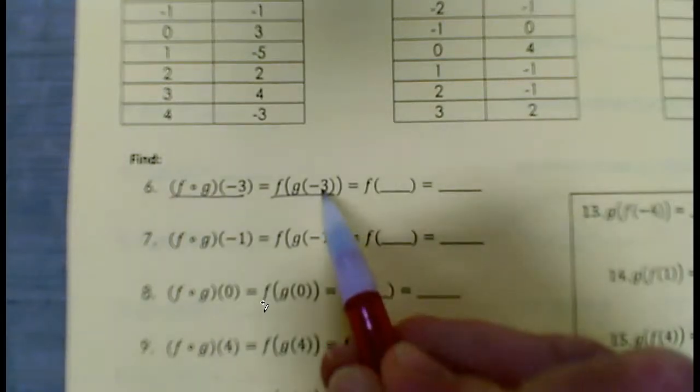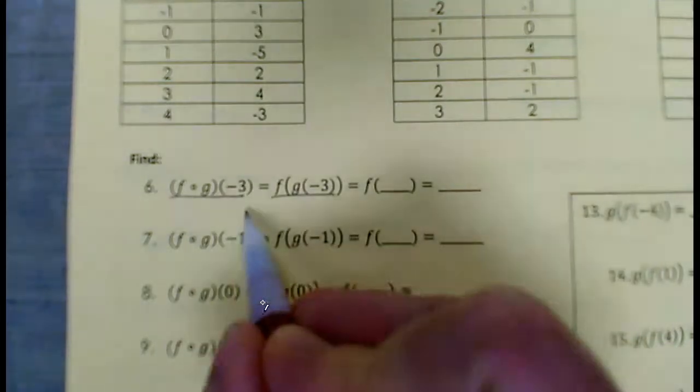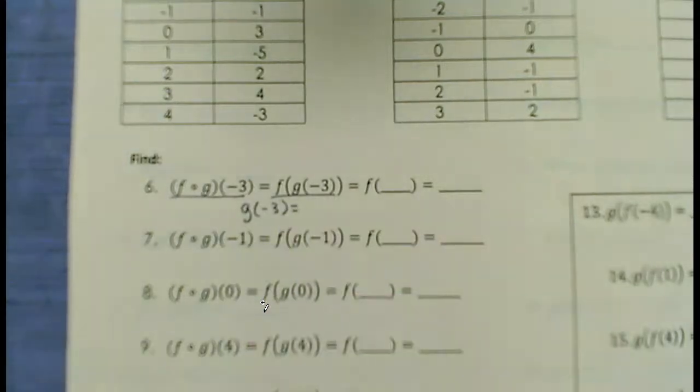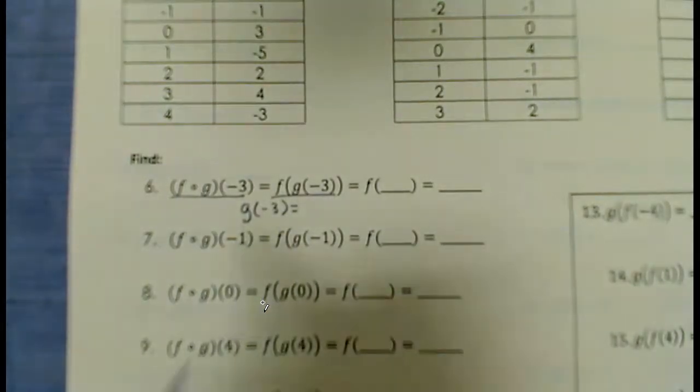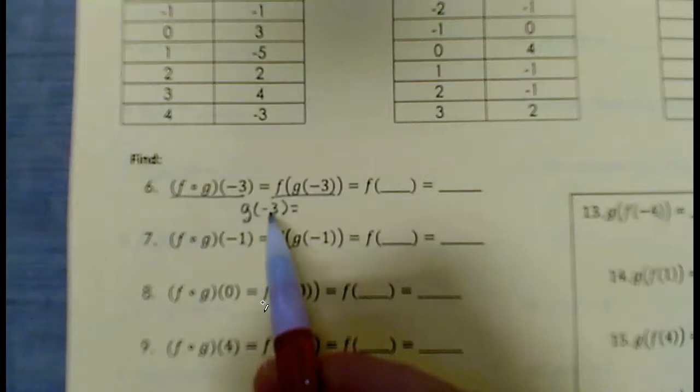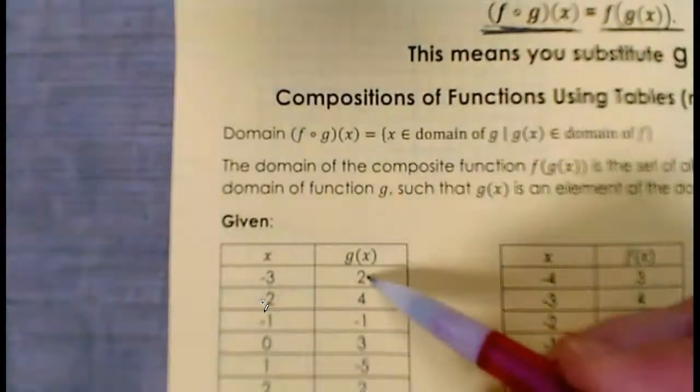If you have a number, you start on the inside. Just like we were doing previously, G of -3 equals what? Go to the table called G, find -3 in the x column. What goes with it?